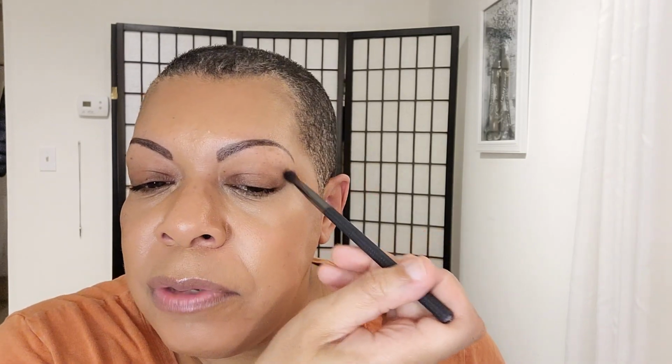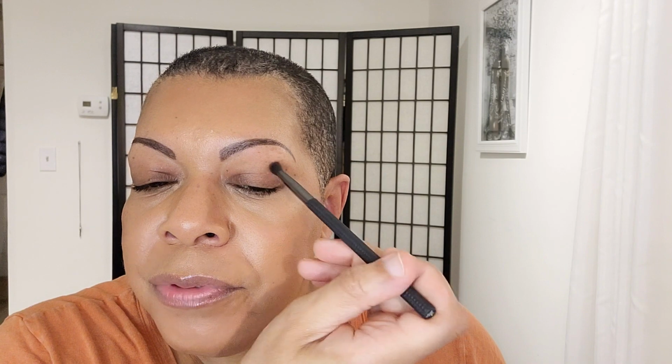So I will use this for outer V, or if my outer V is too harsh for me, though sometimes I do like a harsh look. Sometimes my looks are like, she ain't blend that. Sometimes it's intentional, sometimes it's not. With this one I will go in and just further buff out the outer V line, or buff out the lower lash line. That's what I use this one for.